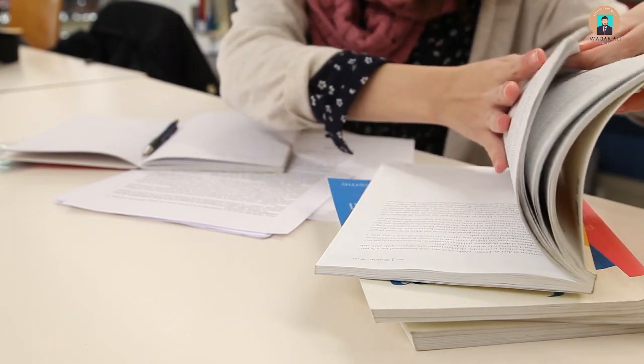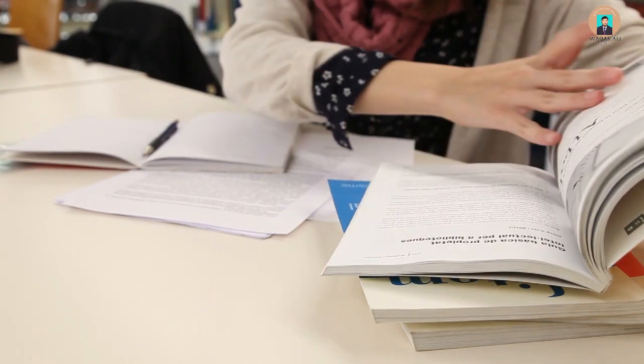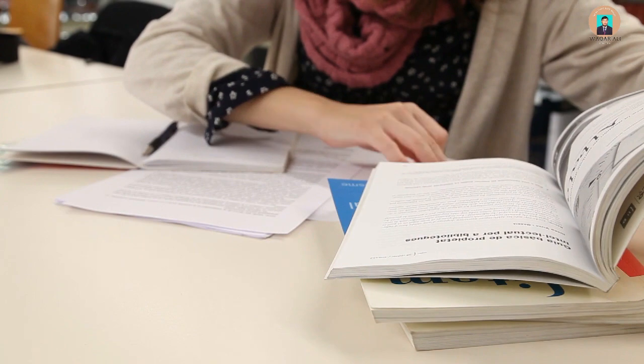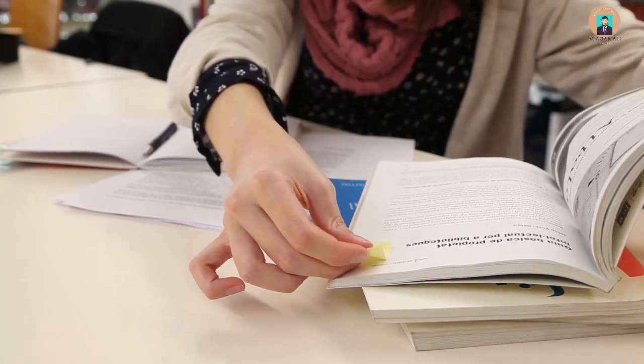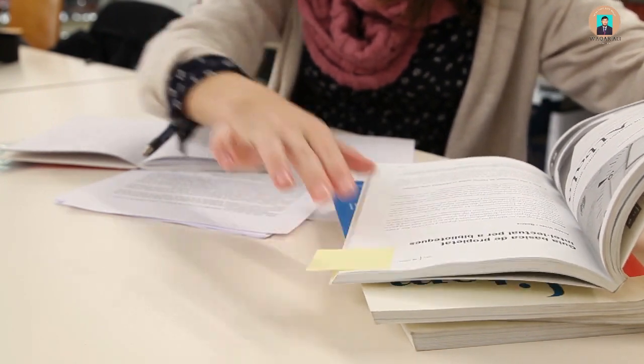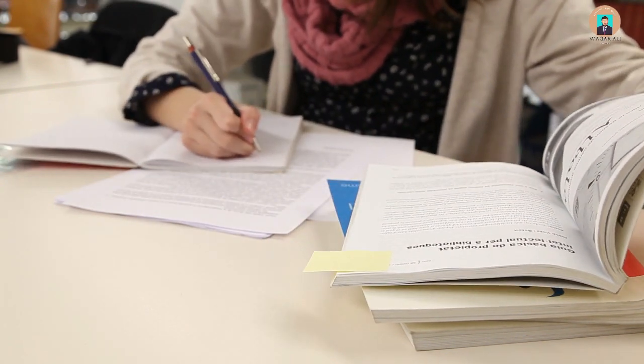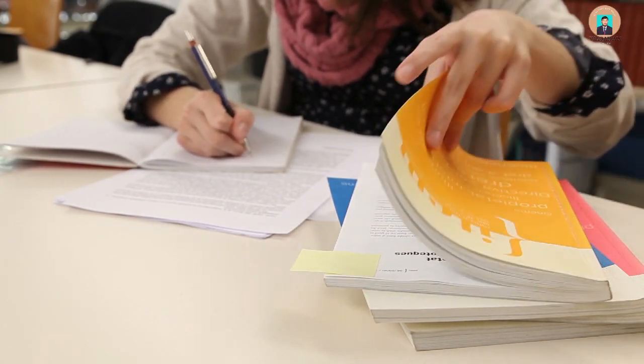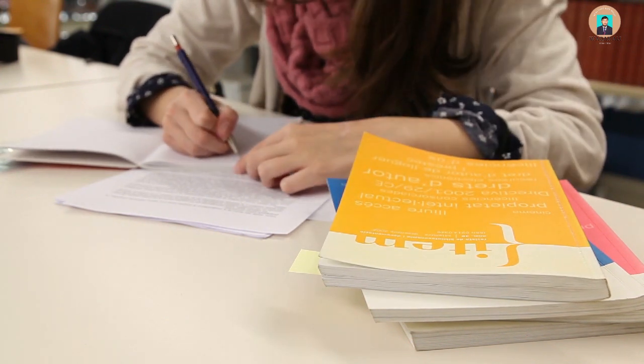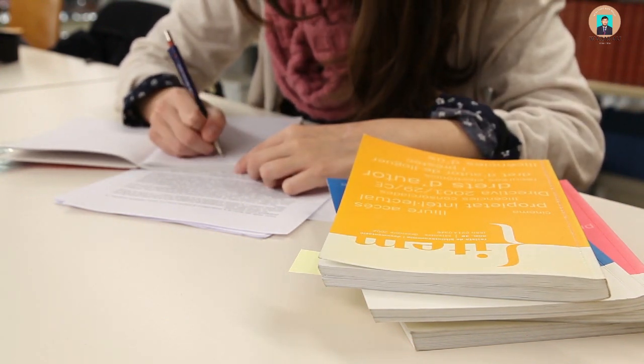5. Performance assessments. Performance assessments assess students' ability to apply their knowledge and skills in real-world contexts. Examples include laboratory experiments, presentations, debates, demonstrations, and simulations.